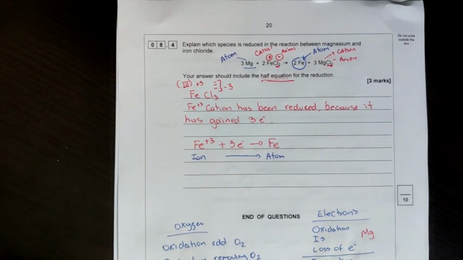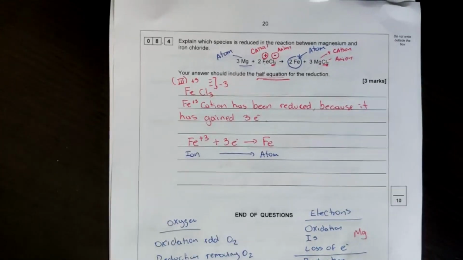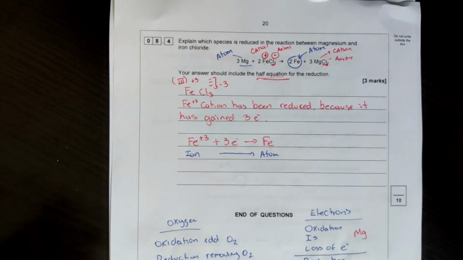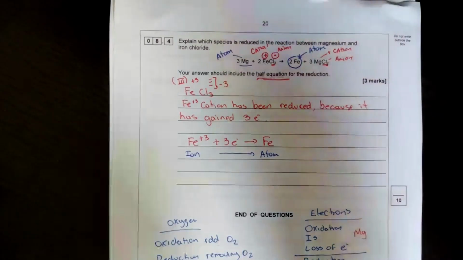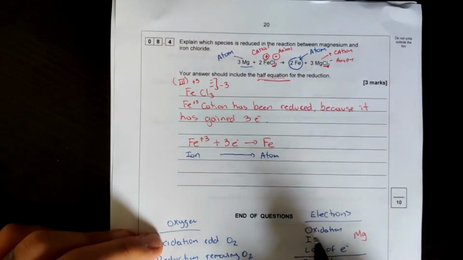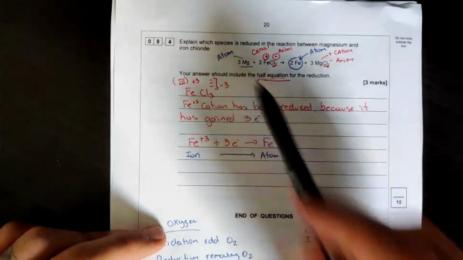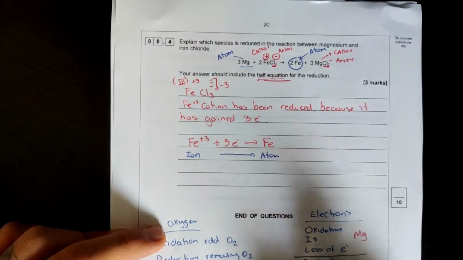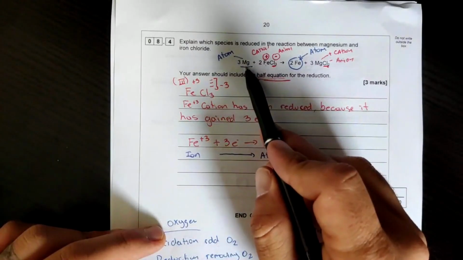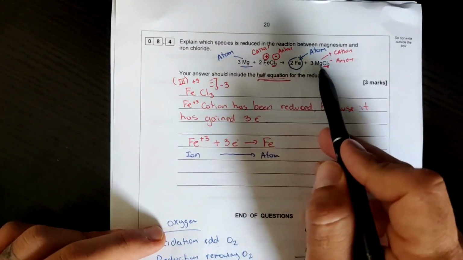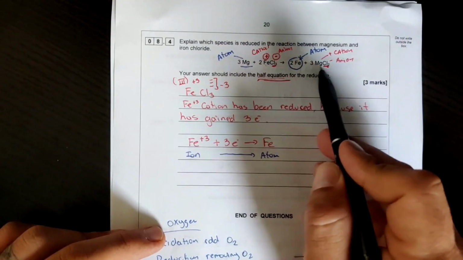So again, we need to practice a little bit more in those reductions to find out which species has been oxidized and which species has been reduced. Now in this case, this is just extra information. If they ask you what species had been oxidized, then that would have been magnesium, because magnesium would have lost its electrons. It used to be a normal atom, then it lost its electrons and it became an ion in order to be able to do the ionic bonding.